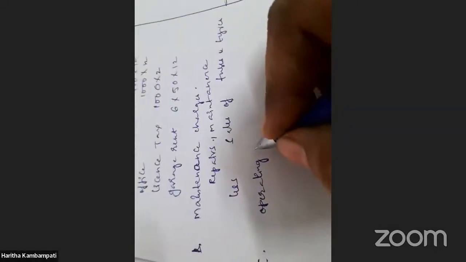Next classification is operating charges, nothing but variable charges.